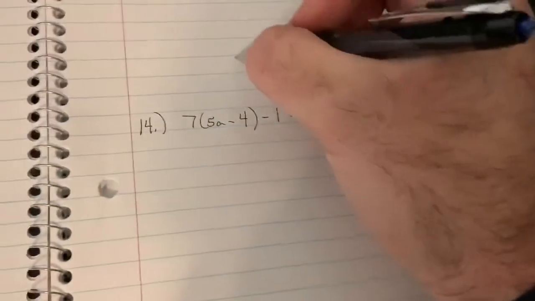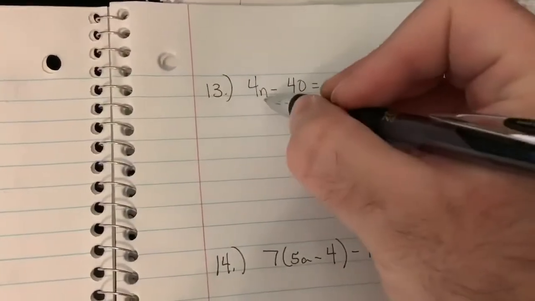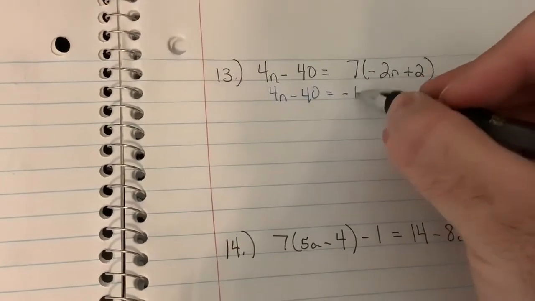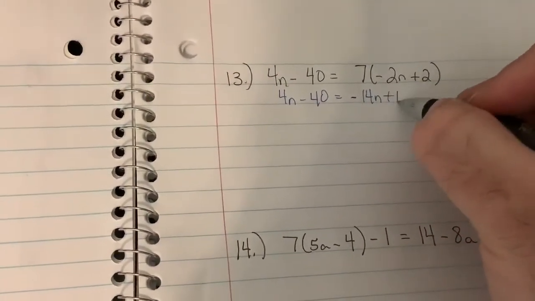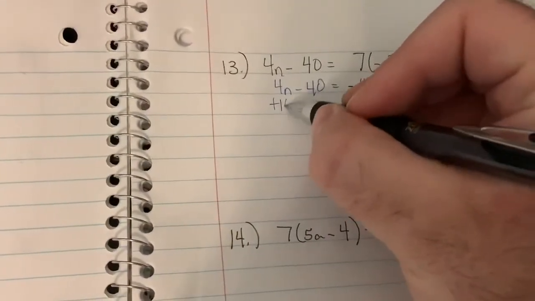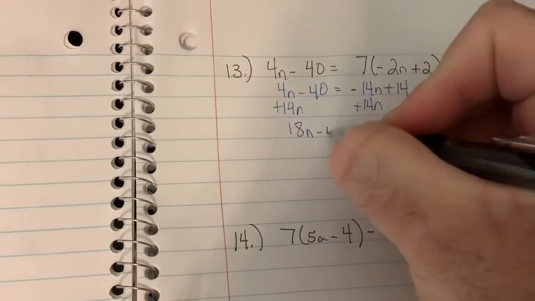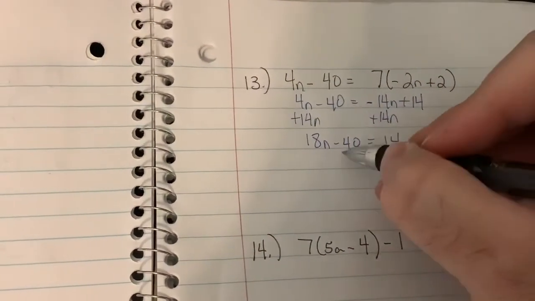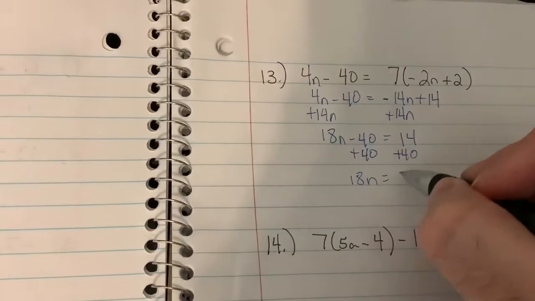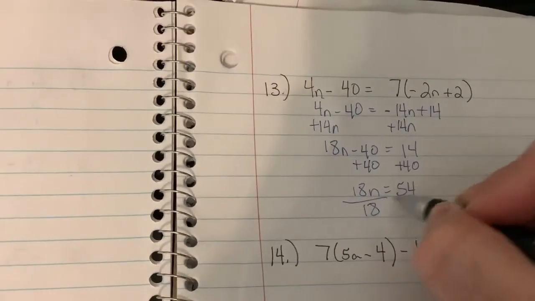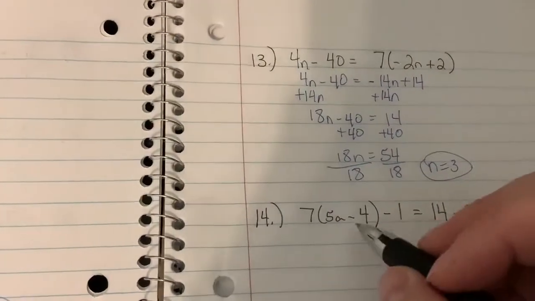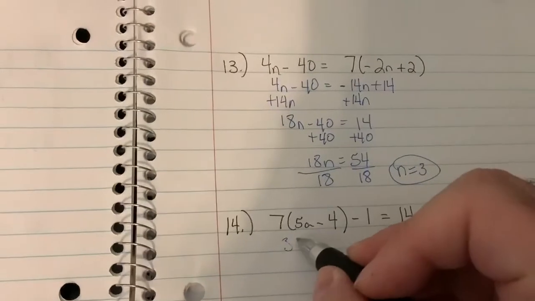Last couple. So can't combine any of these, but you need to distribute. So 7 times negative 2n, 7 times 2. Okay, can't combine anything, but you can start moving the letter over here. And you can move the number over here. And then you divide by 18, which is 3.